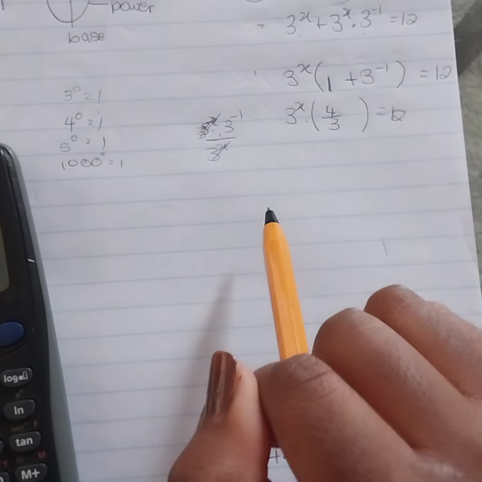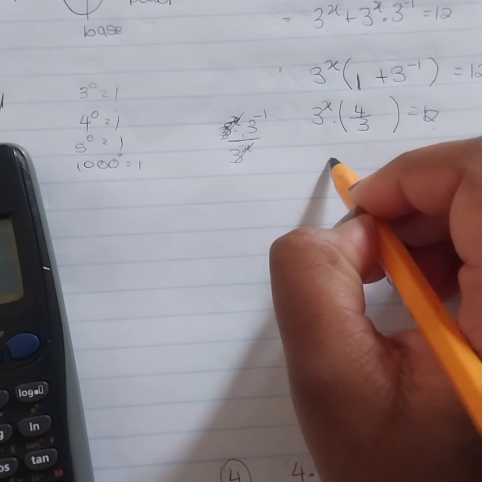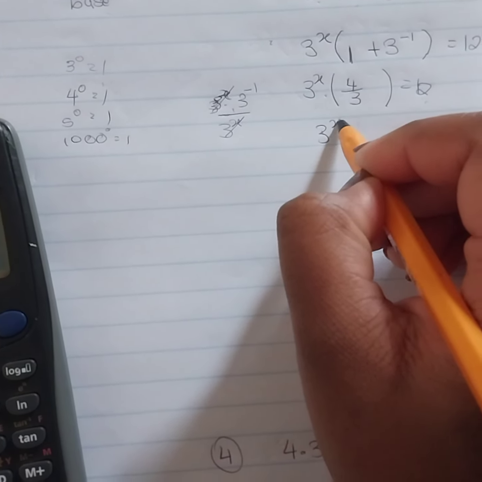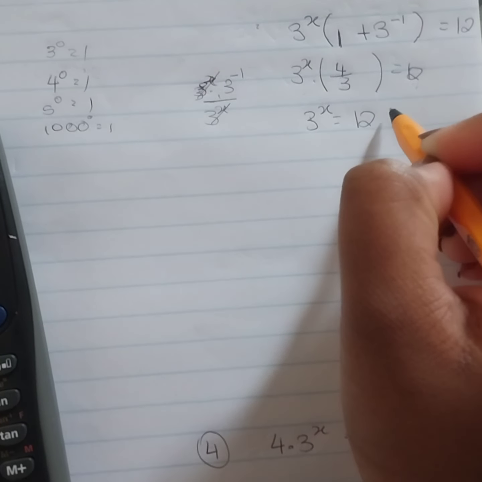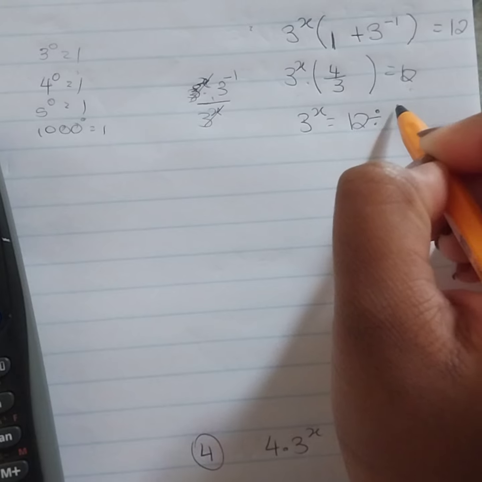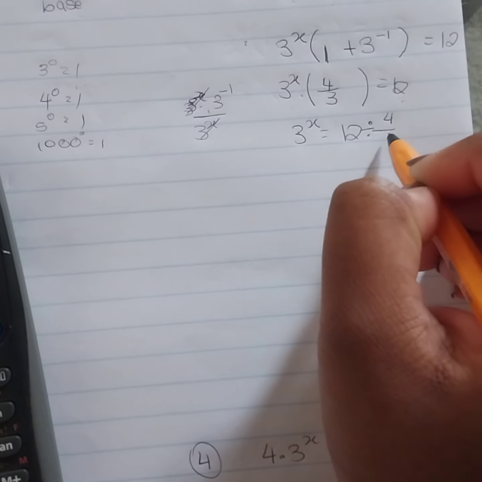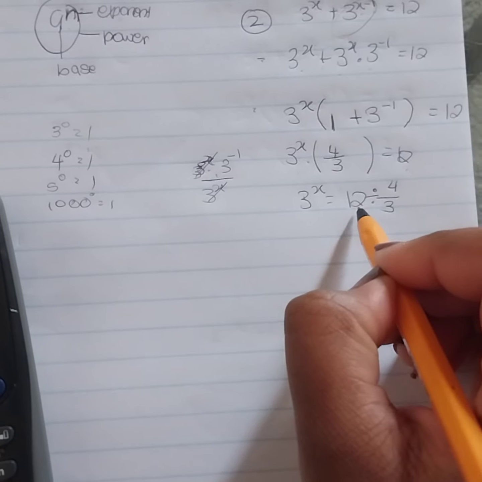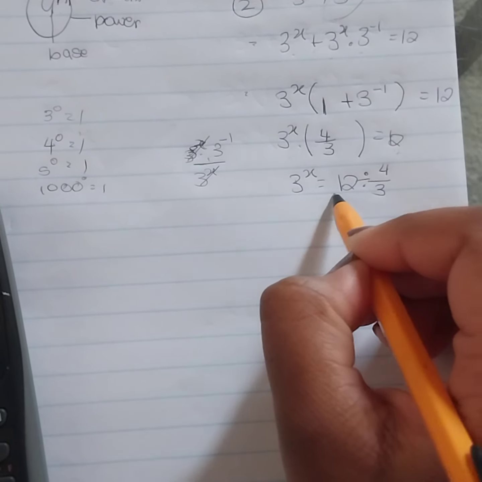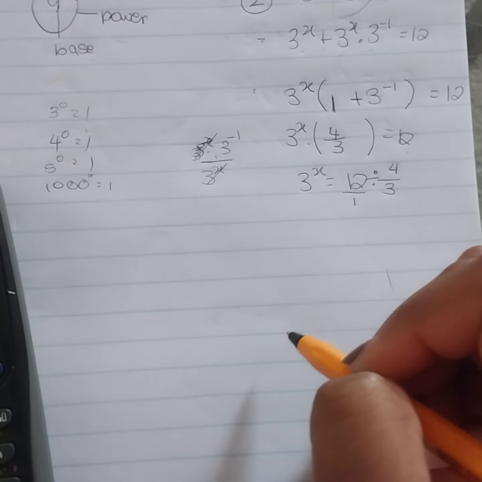So you need to give someone else a chance. So 3 to the power of x equals 12 divided by 4 over 3. Let me just show you everything here. Now anything on its own, even if you divide by 1, it's still going to give you the same answer.